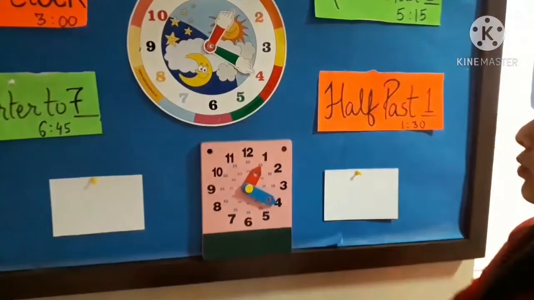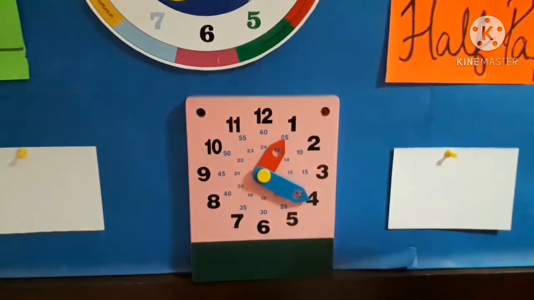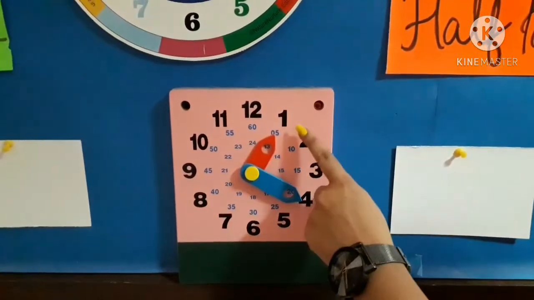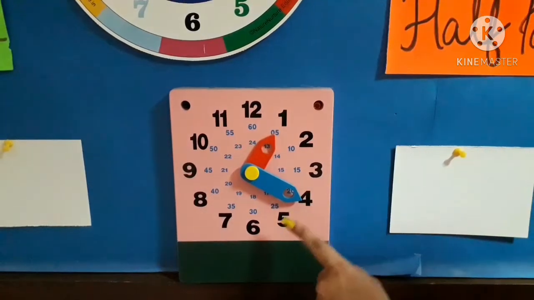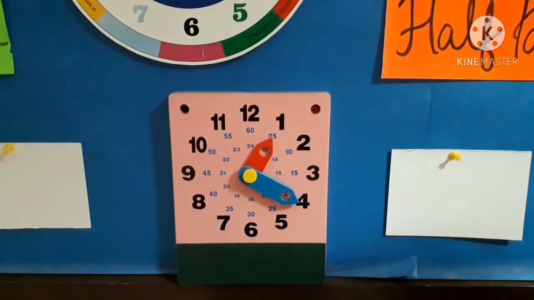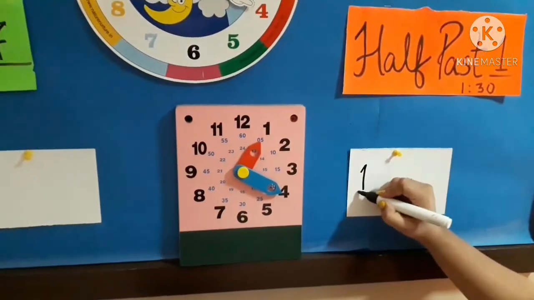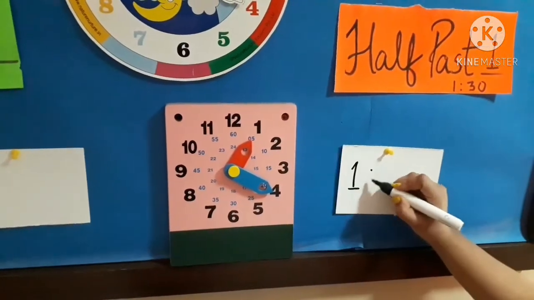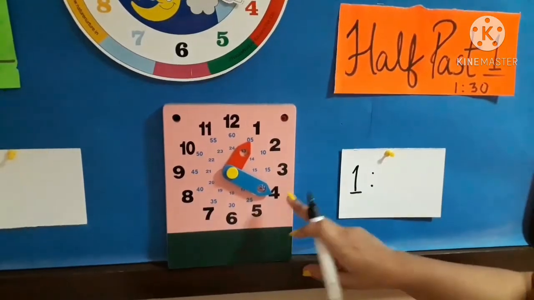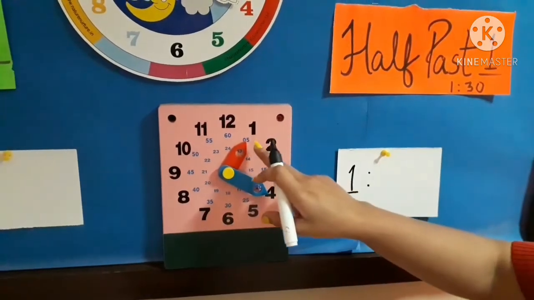Now, let us read and write time with two different examples. Can you notice the time here? The hour hand is at 1 and the minute hand is at 4. The way of writing it is, the hour hand is always written towards the left hand side, and for the minutes you need to count the table of 5.